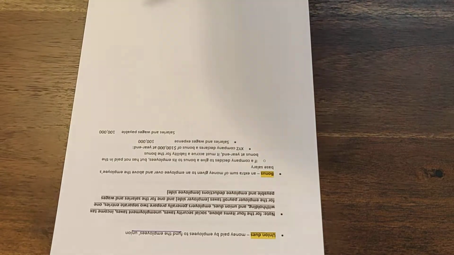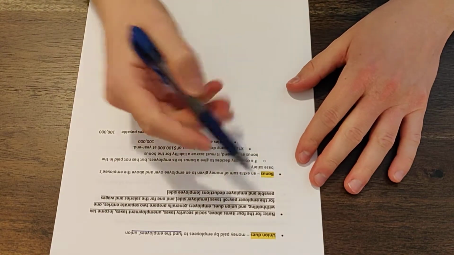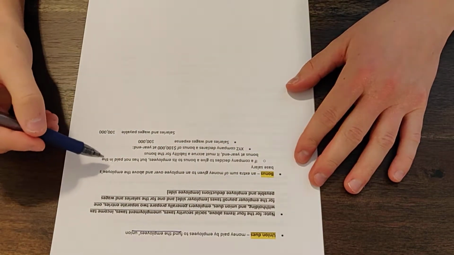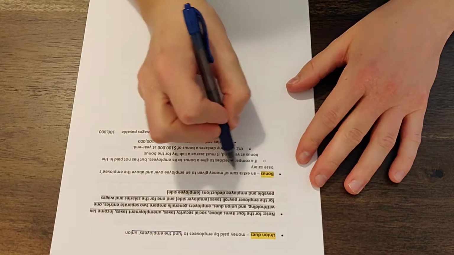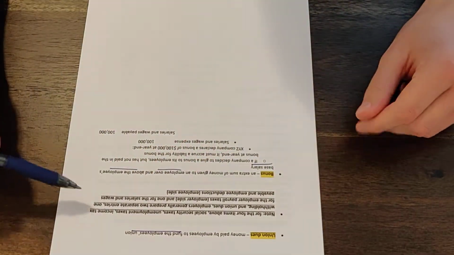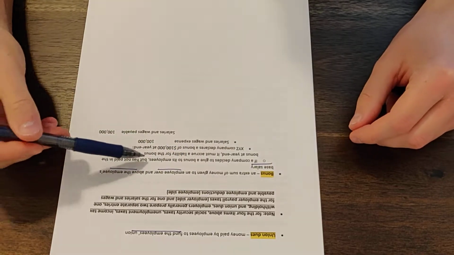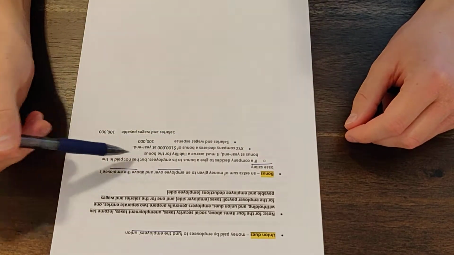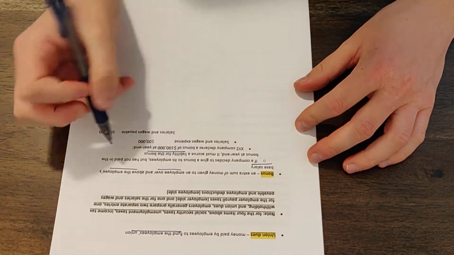So the next little piece we have to do is a bonus agreement, and then we're going to move on to some problems. A bonus is an extra sum of money given to an employee over and above the employee's base salary. Okay. If a company decides to give a bonus to its employees, but it has not paid the bonus at year end, it must accrue a liability for the bonus.